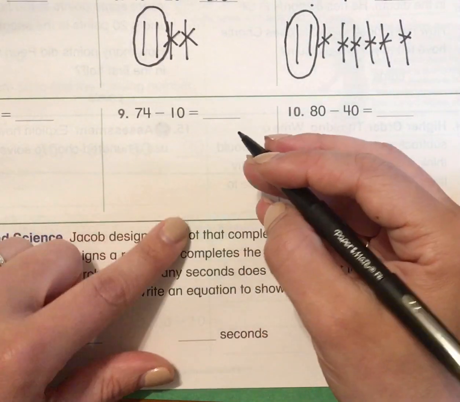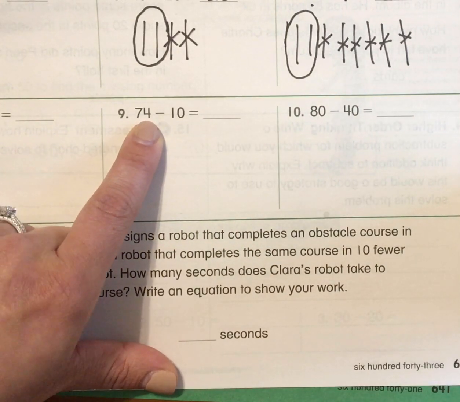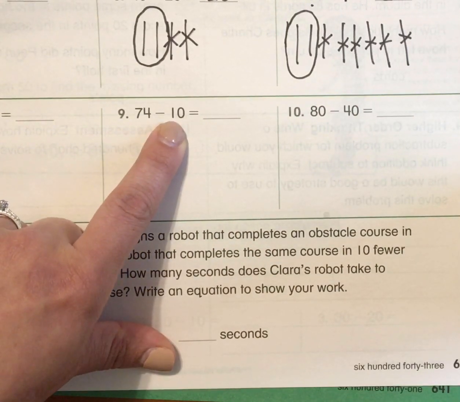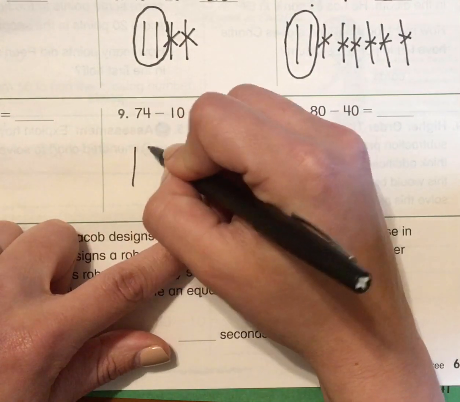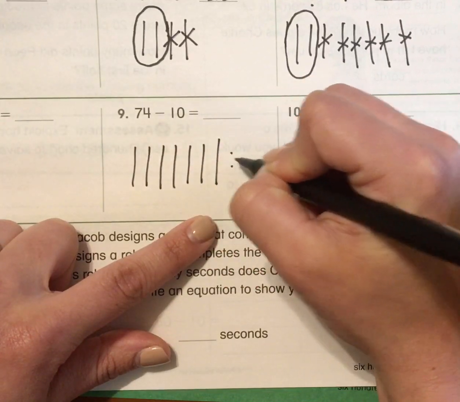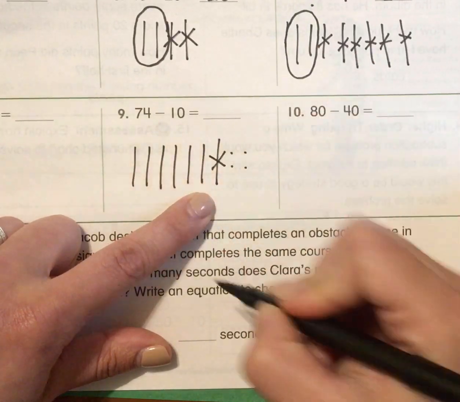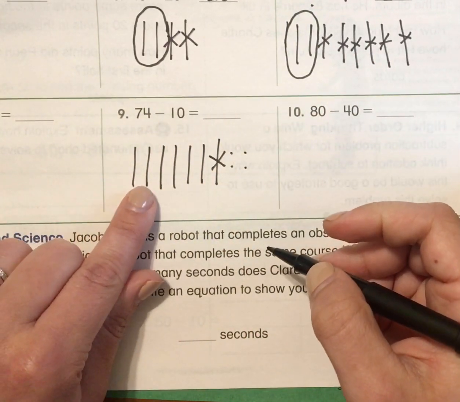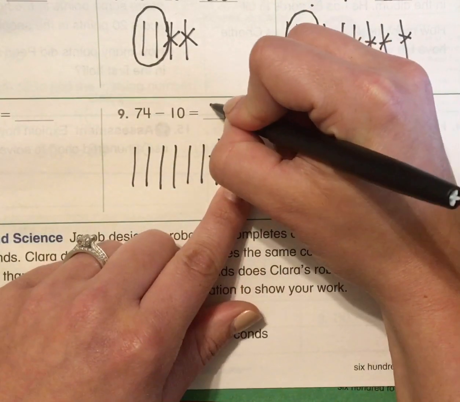74 take away 10. Ooh, this one's different because it has a number in the ones place. But that doesn't matter because when we take away 10, we know that the ones place does not change. 10, 20, 30, 40, 50, 60, 70. 1, 2, 3, 4. Take away 1 10 stick, and I've got 10, 20, 30, 40, 50, 60, 4.